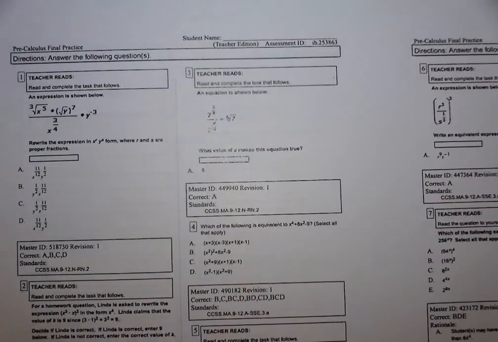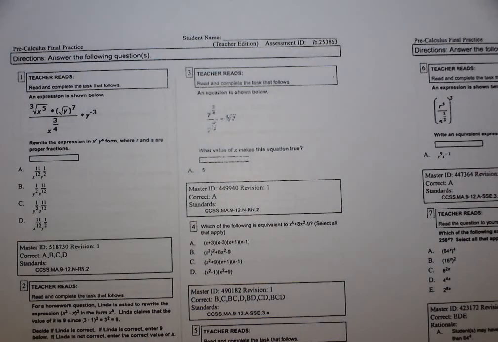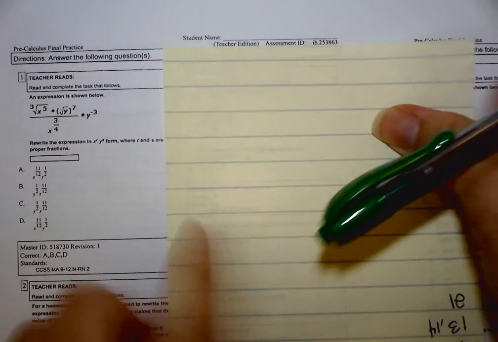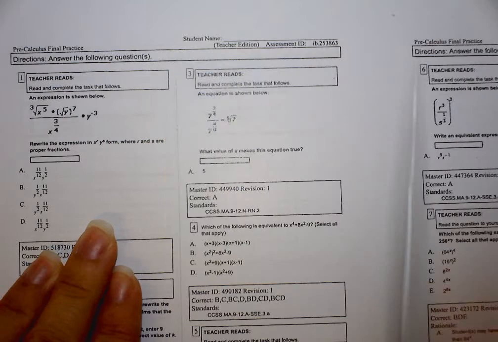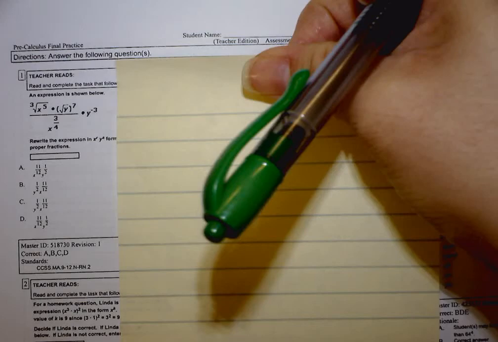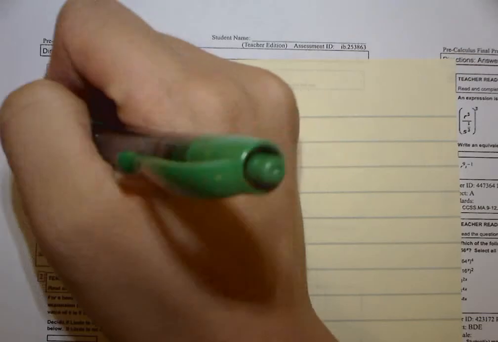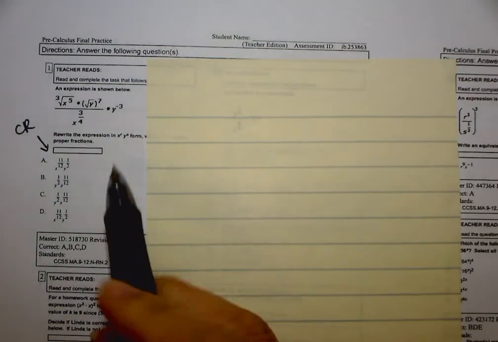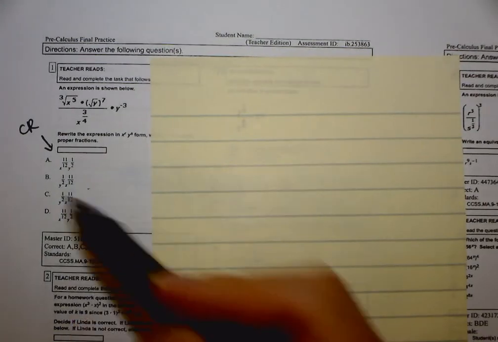Number 1, they want you to simplify and rewrite it in a format where it's just x to the 1 exponent times y to the 1 exponent. This is not a multiple choice problem. This is a constructive response problem. Anytime you see a box, you're supposed to supply your own answer. This is part of the answer key. They're just telling you these are 4 different ways you could have written it and gotten the same answer and gotten it correct.